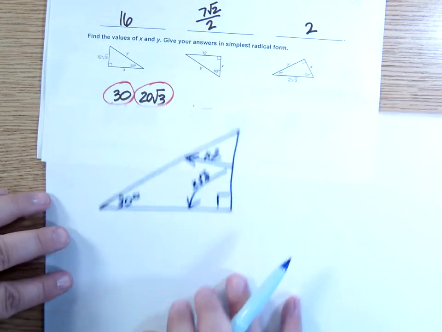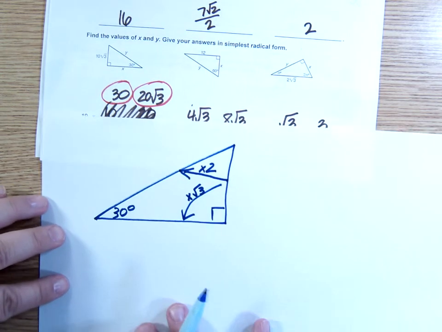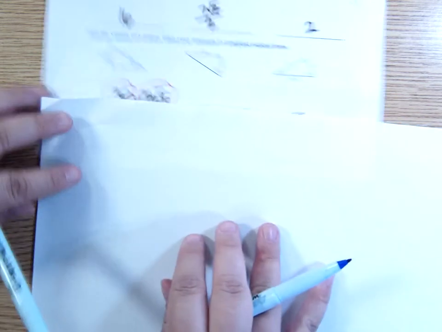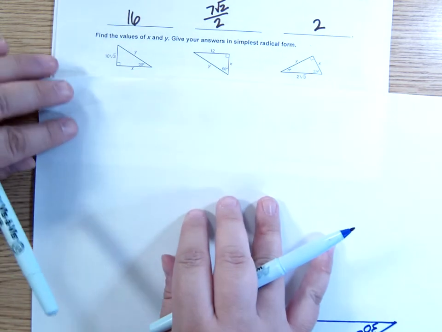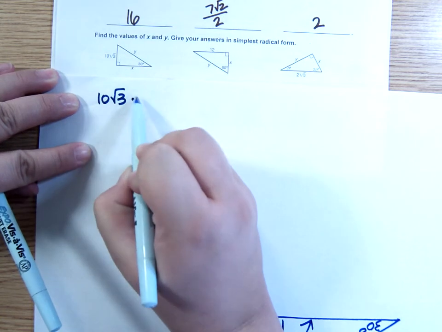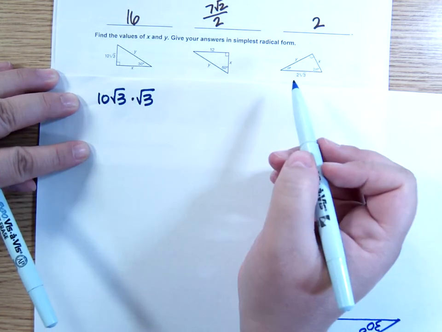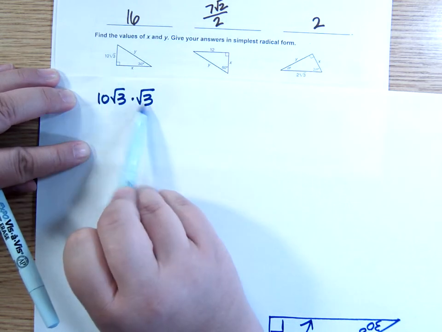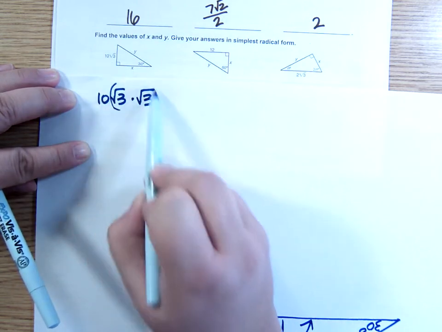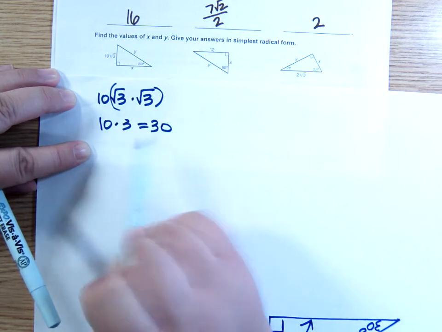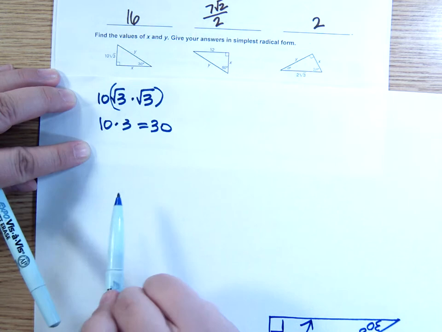So on number 19, the first thing I have to look at is which leg am I starting with? On number 19, I'm starting with the short leg, so that's convenient. I'm going to multiply the short leg times square root of 3 to get the long leg. So here's the short leg, times square root of 3 gives me the long leg. Square root of 3 times square root of 3, remember, is just 3. So this is going to be 30. So the long leg x is 30.